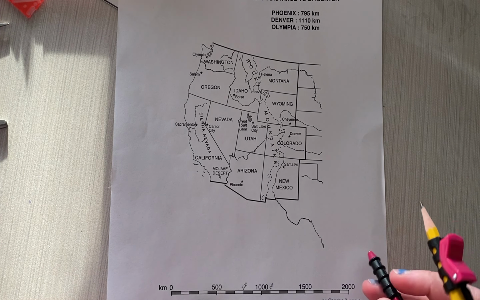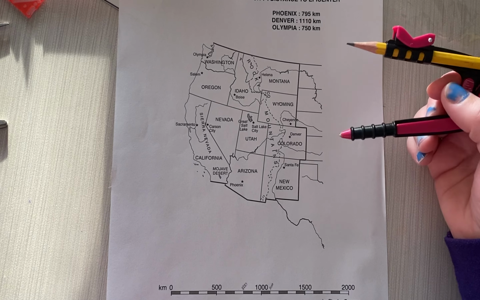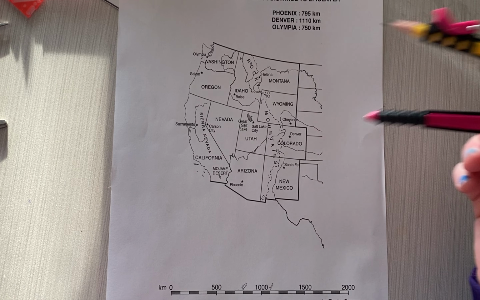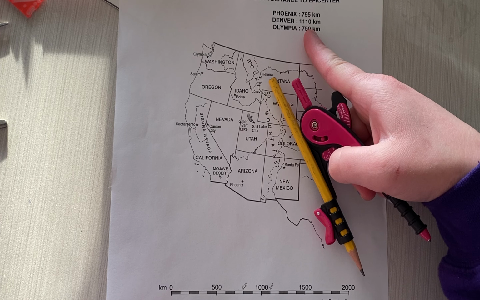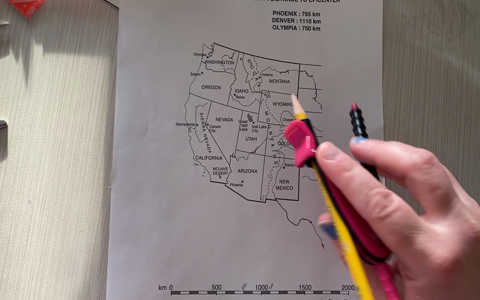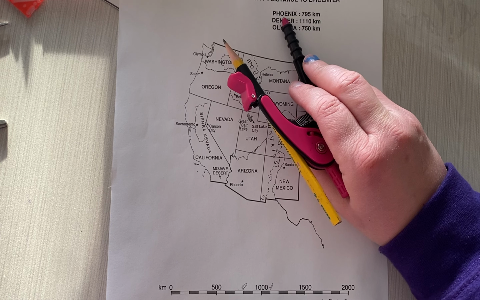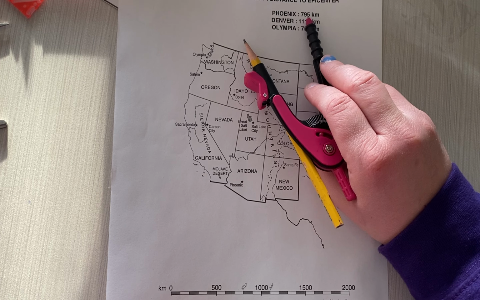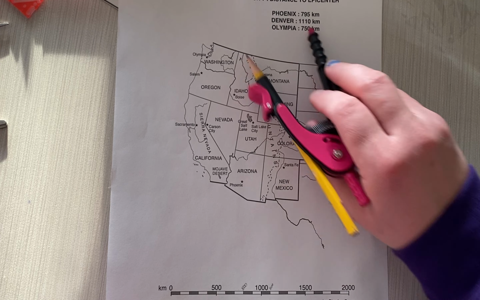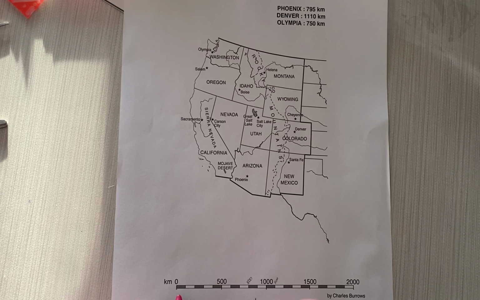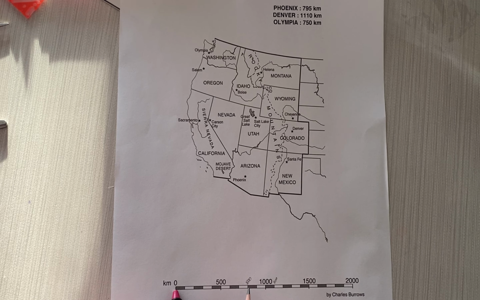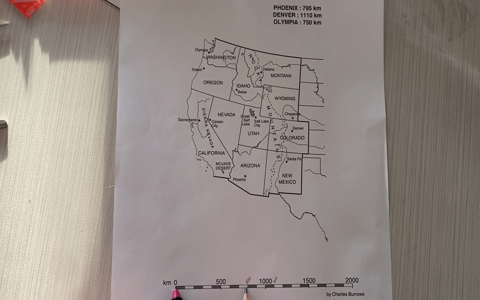Okay, so we're going to do our first practice with finding the epicenter. You're going to need a compass, and then you have your scale at the bottom. We have our distances up top. So we're going to end up with 3 circles. We need from Phoenix, the earthquake is 795 kilometers away. So I'm going to come down here, measure 795. Here's my 800 mark. So we're going to be just shy of that.